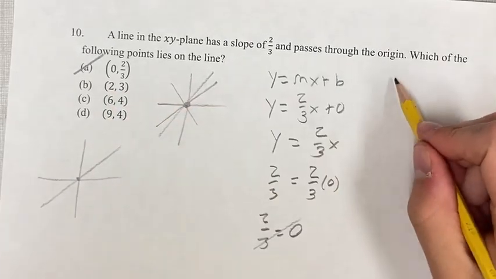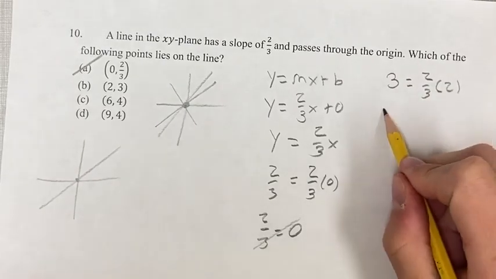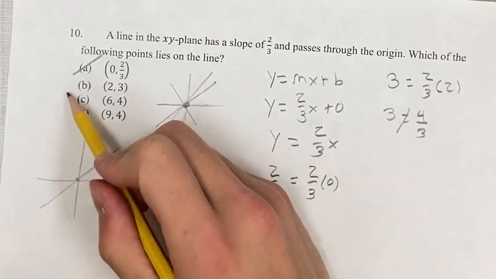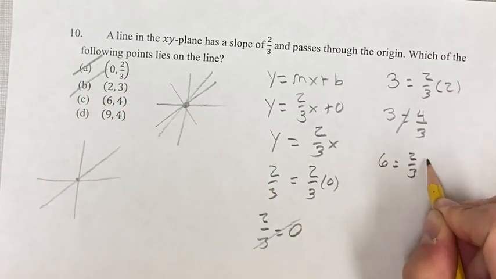Plugging in for B, y is equal to 2, so 3 is equal to 2/3 times 2. 3 is equal to 2 times 2, which is 4 over 3. 3 is not equal to 4 over 3, so B is not our answer. C, (6, 4).